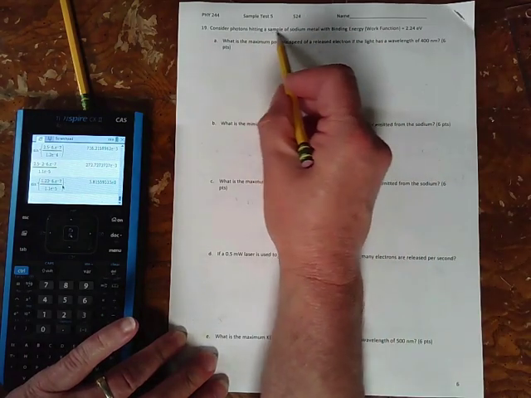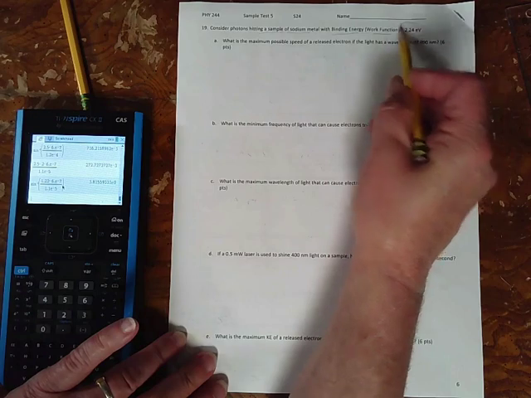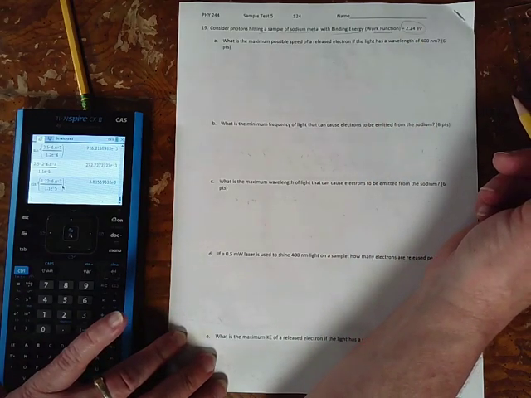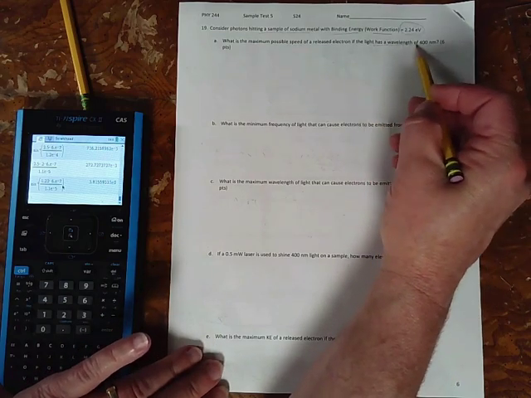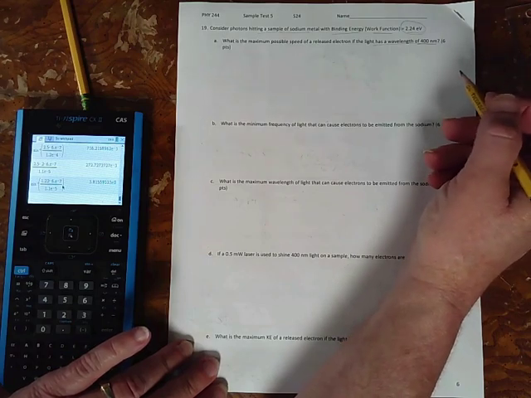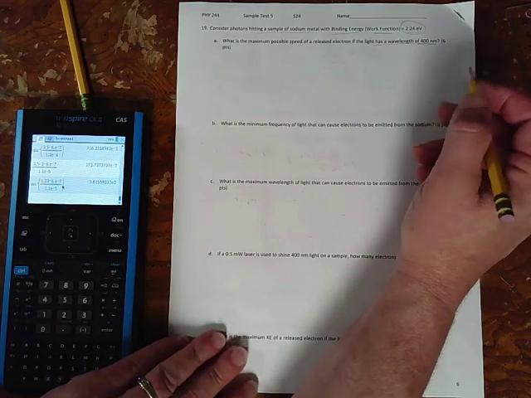Consider photons hitting a sample of sodium metal with binding energy, work function, same thing, 2.24 eV. What is the maximum possible speed of a released electron if the light has a wavelength of 400 nanometers? Okay, so the first question is, will there actually be any electrons?